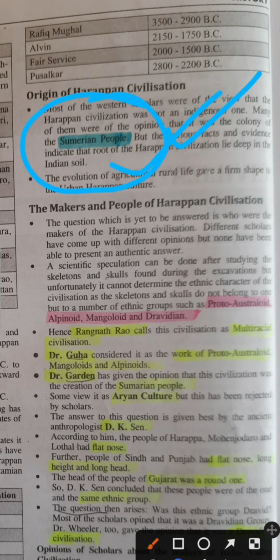They tell about it. And next is the makers and people of Harappan civilization. The question which is yet to be answered is who were the makers of Harappan civilization? Different scholars have come up with different opinions, but none have been able to present an authentic answer because there are no proofs of who ruled it and who made it. But many scholars are trying to find out, and by their ideology there are some proofs.